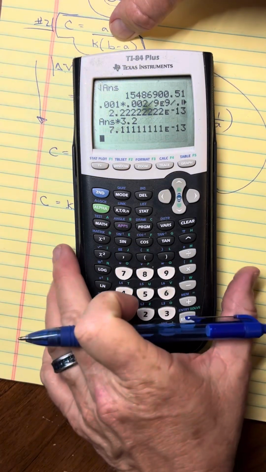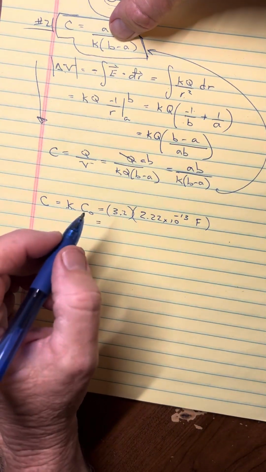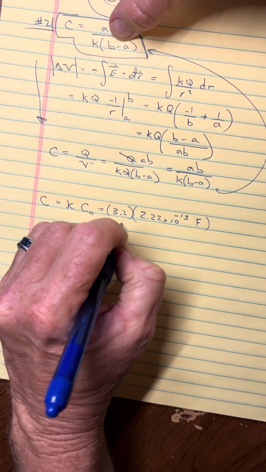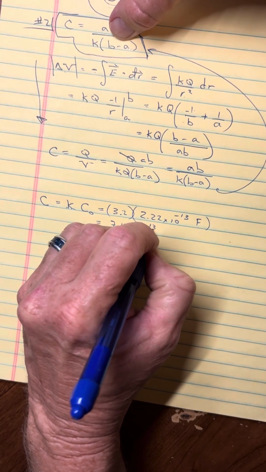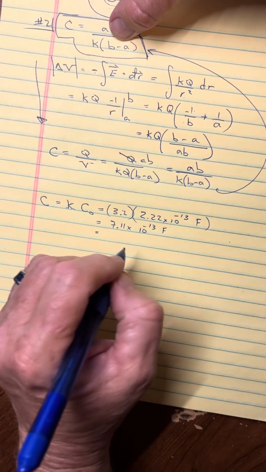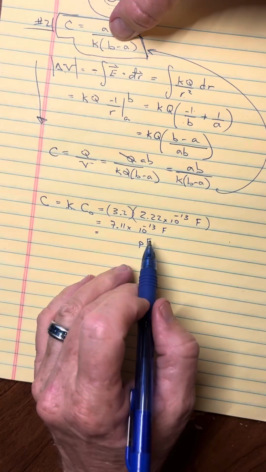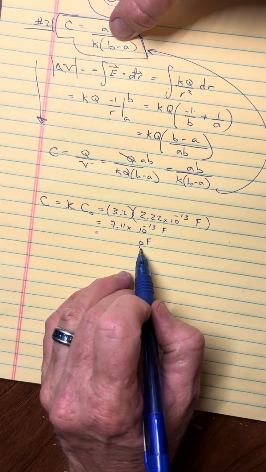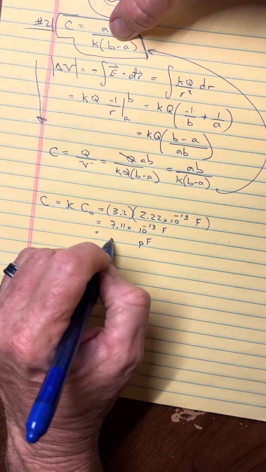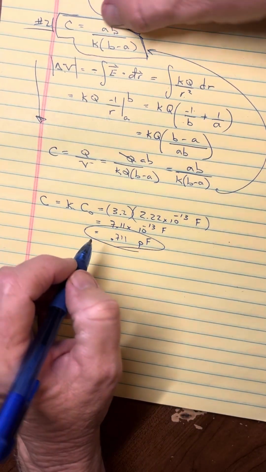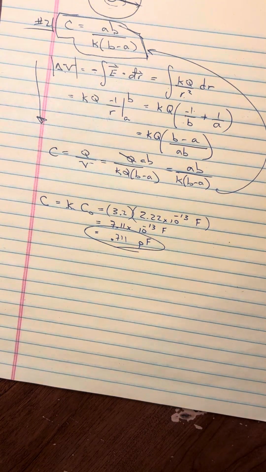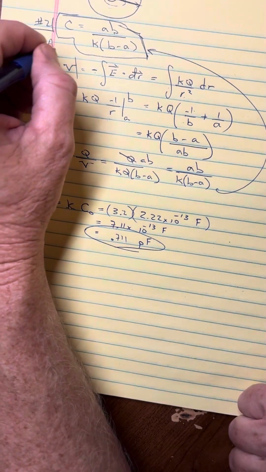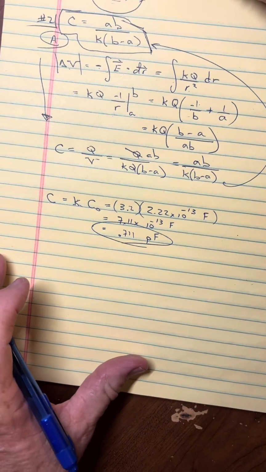And so if we multiply it by 3.2, we get 7.11 times 10 to the negative 13, at least in scientific notation. If we switch to engineering units, the 10 to the minus 12 is pico, so then we'd have another minus 1 to go here, so that'd be 0.711 picofarads. And so that would be the capacitance when it's got the Mylar in it. And so that's what A is all about.